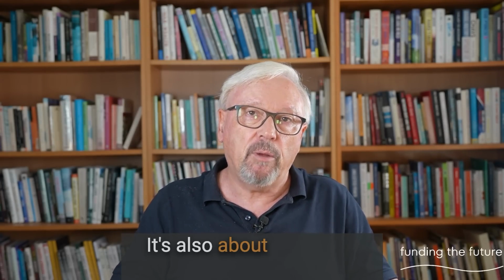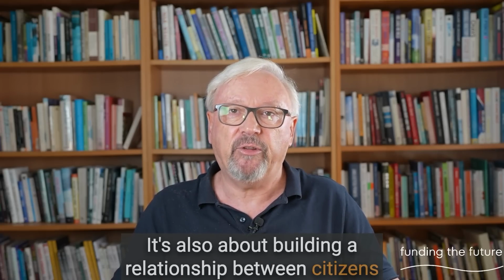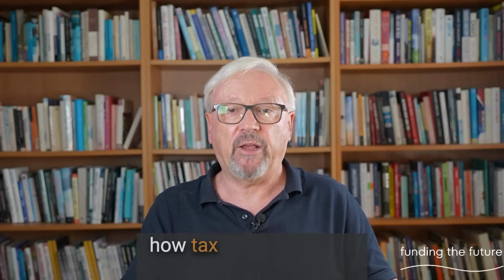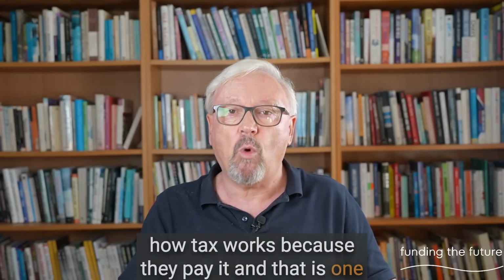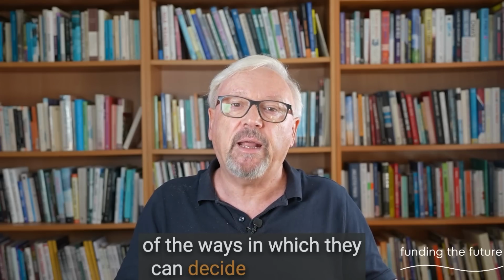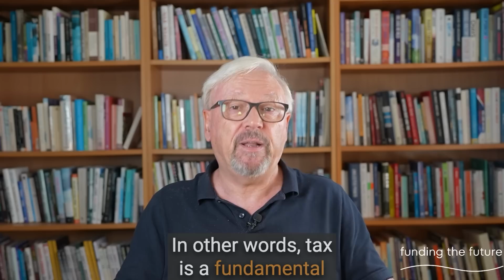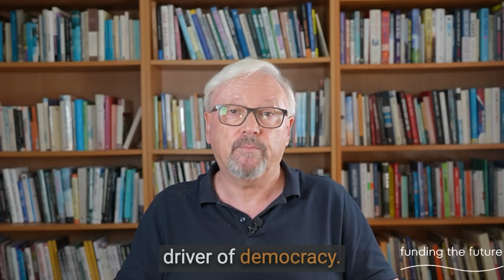It's also about building a relationship between citizens and government because it's vital that people understand how tax works because they pay it, and that is one of the ways in which they can decide how to hold government accountable. In other words, tax is a fundamental driver of democracy.